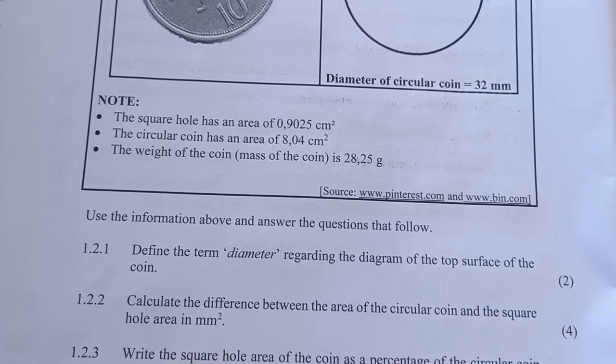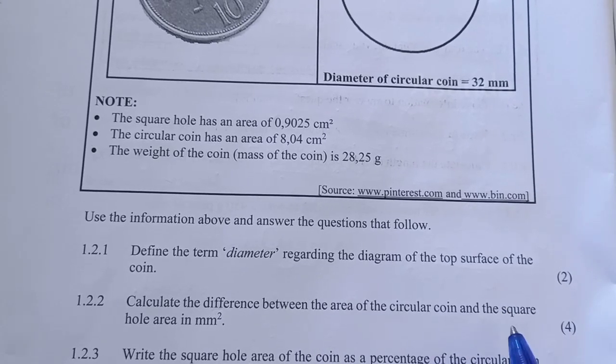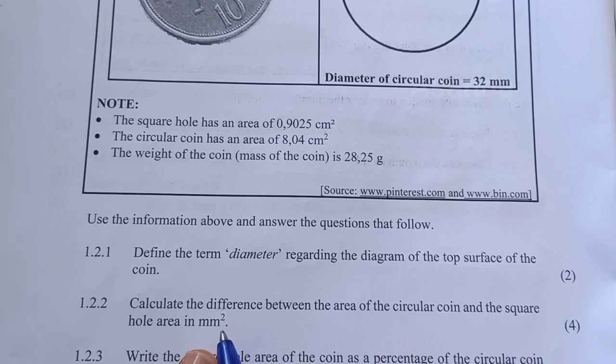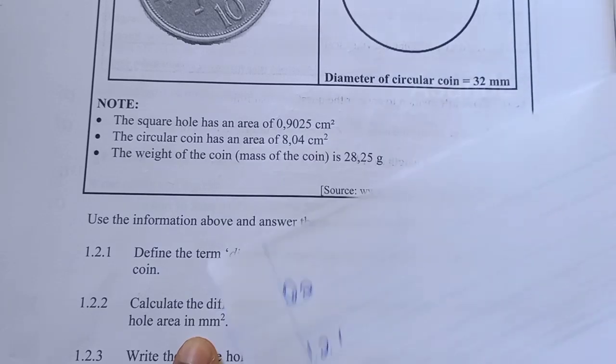Calculate the difference between the area of the circular coin and the square hole area in millimeters squared. What is the difference? Highest minus the lowest.